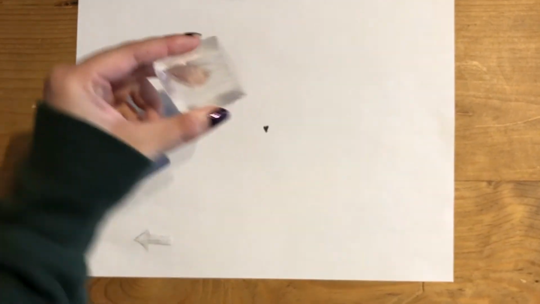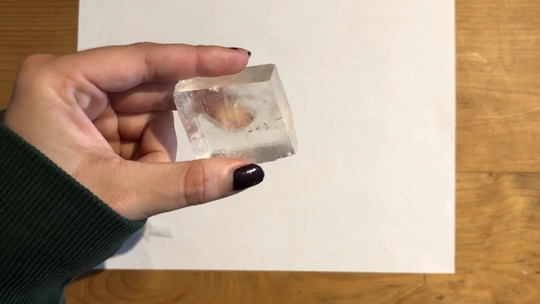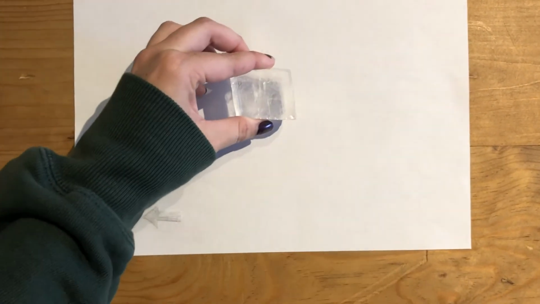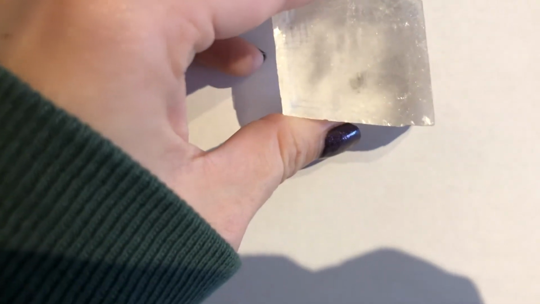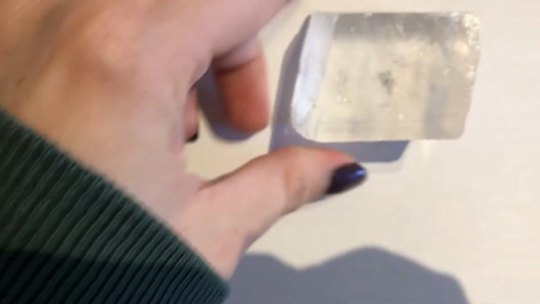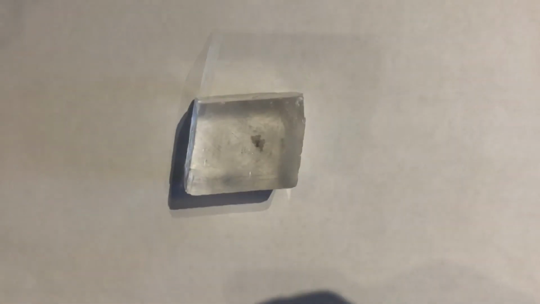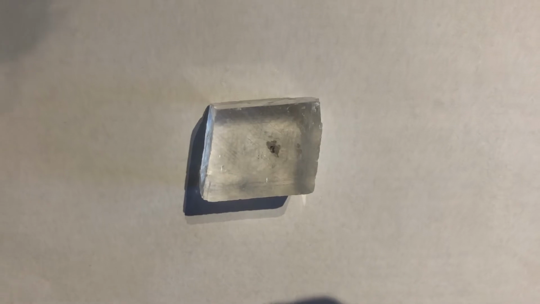You can almost already see my finger looks like there are two images of it. And when you place the calcite crystal over your image, which we've drawn a little heart, you can see that there are two hearts that are being shown. This effect is known as birefringence.